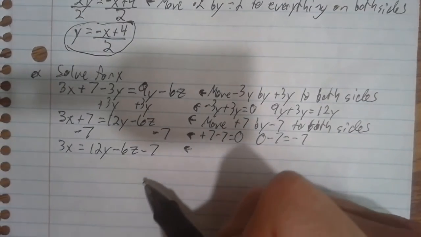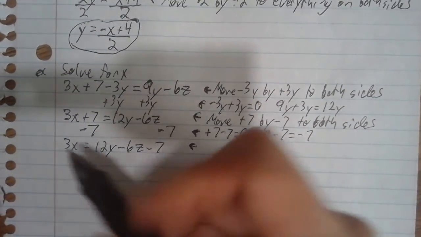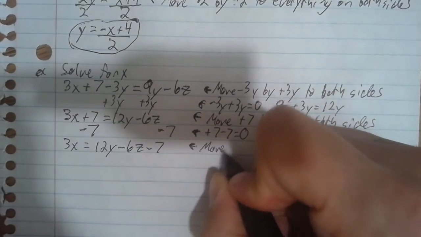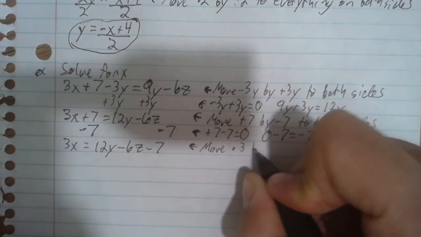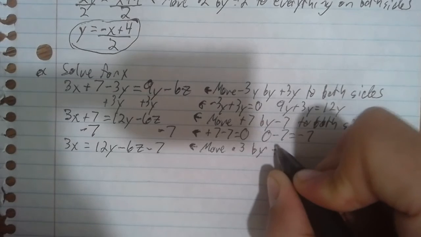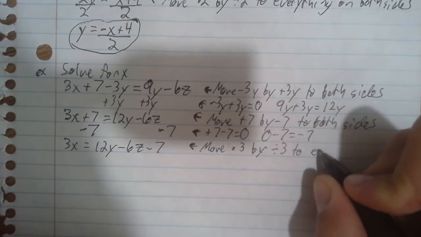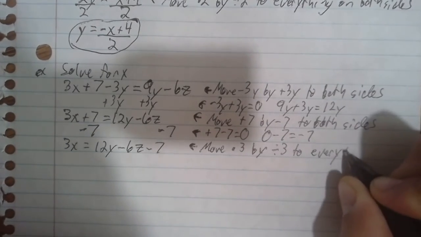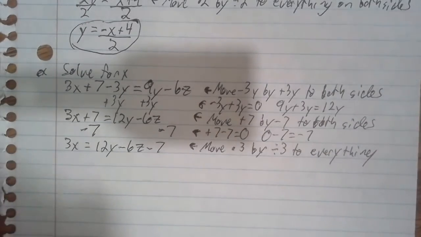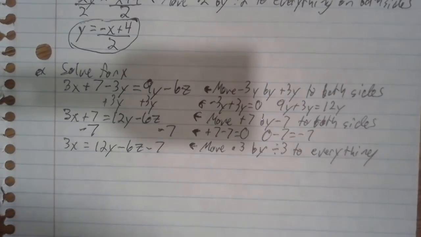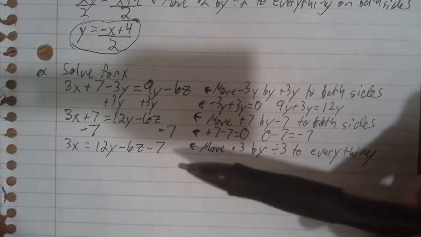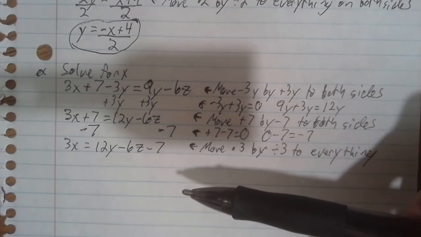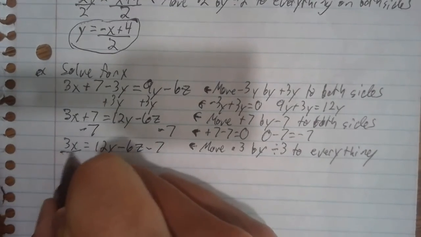And then the final step that we get to do is we get to move our times 3 by dividing 3 to everything. Now, we've been doing this the whole time. We've been dividing to everything. It's just there's just been one thing on that side. Now we've got multiple things.